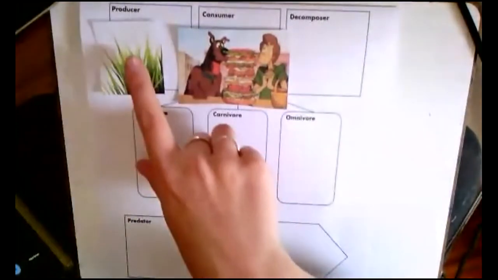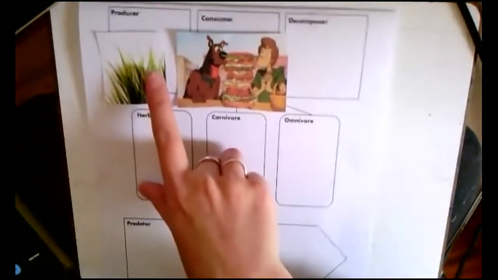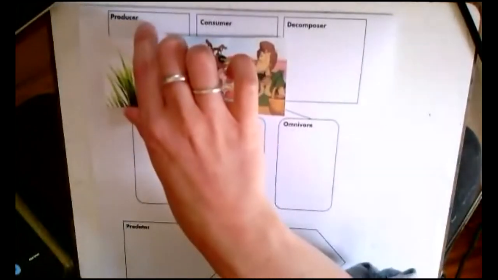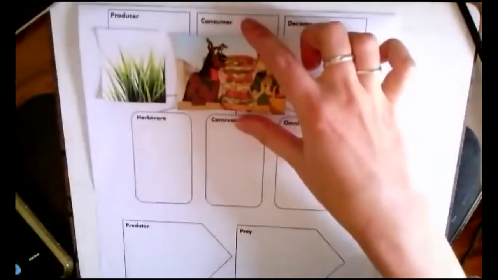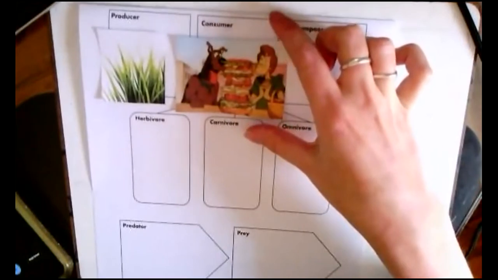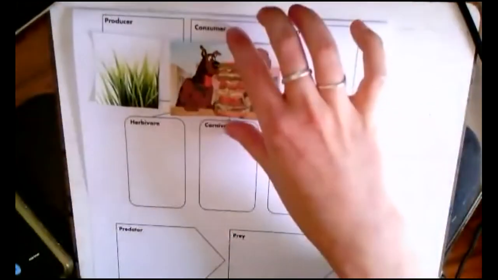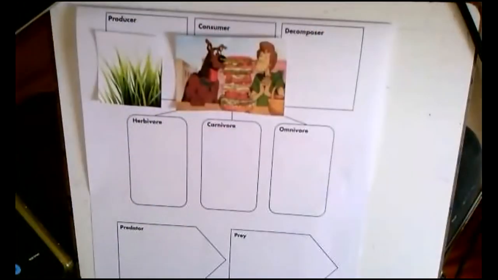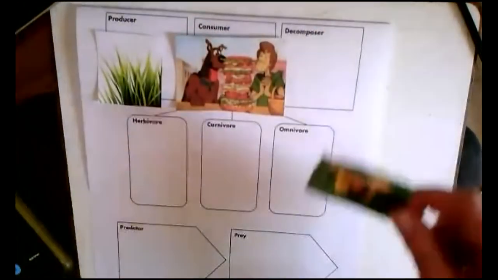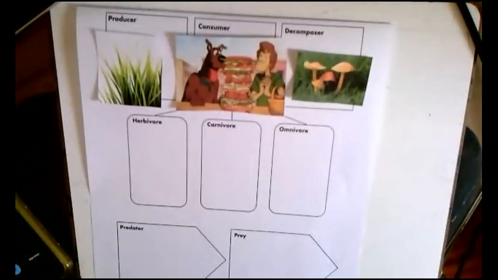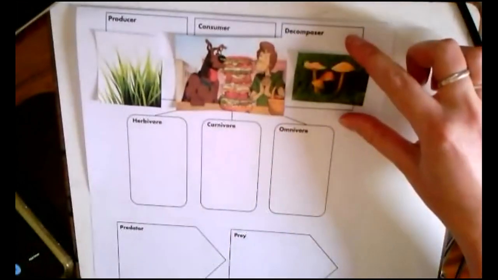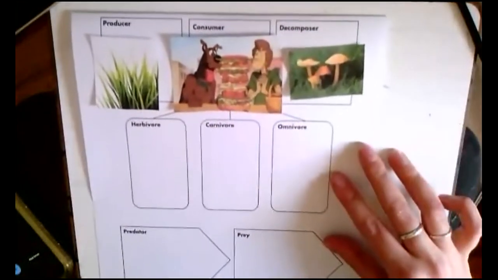So again, the producers get their energy from the sun. They create their own energy from the sun. Consumers gain their energy by eating the producers that gain their energy from the sun. And then decomposers are the organisms that break down the dead plants and animals into smaller pieces to be used again, like mushrooms.